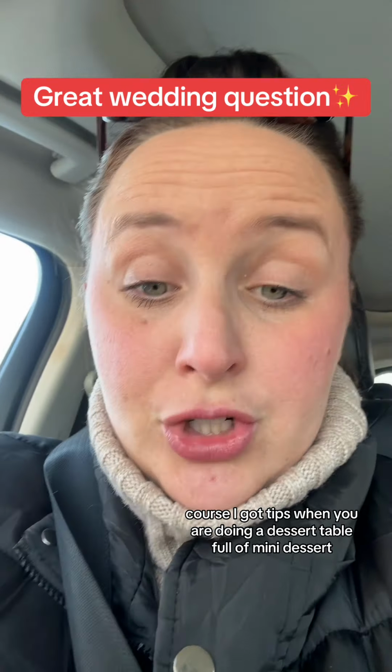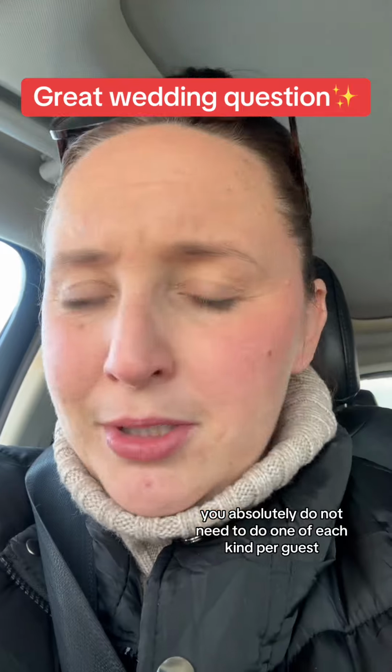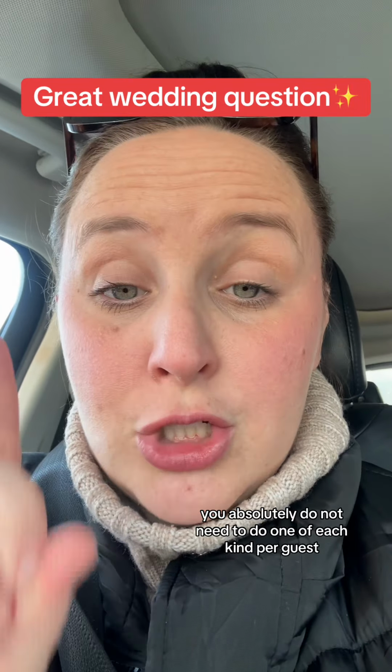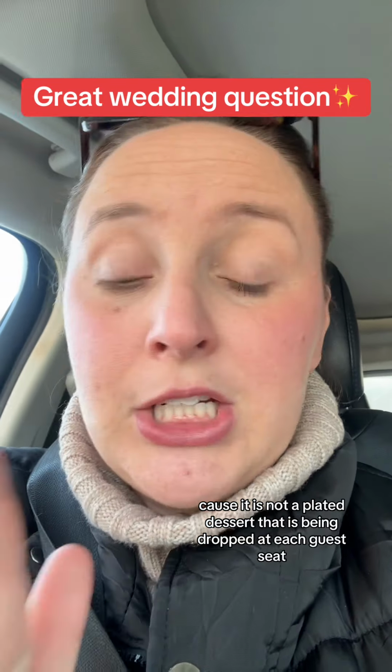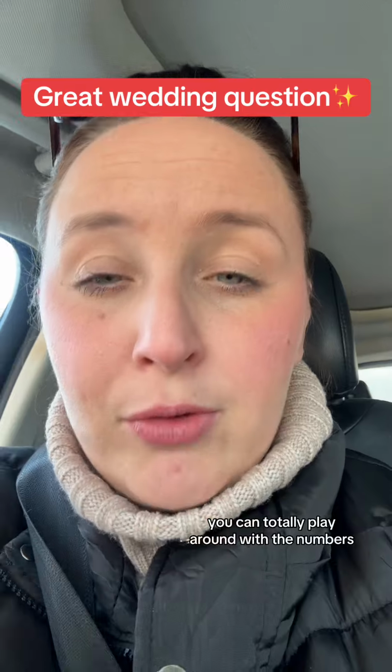When you are doing a dessert table full of mini desserts, you absolutely do not need to do one of each kind per guest. Because it is not a plated dessert that is being dropped at each guest's seat, you can totally play around with the numbers.